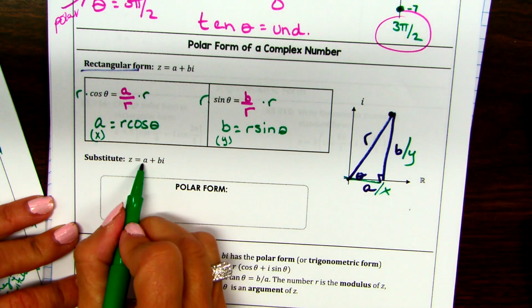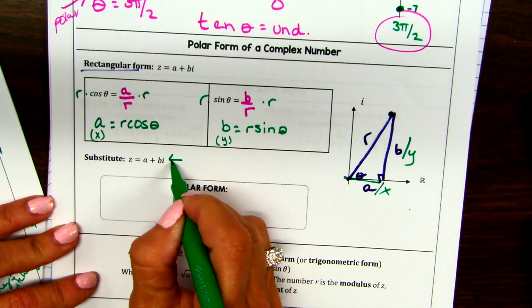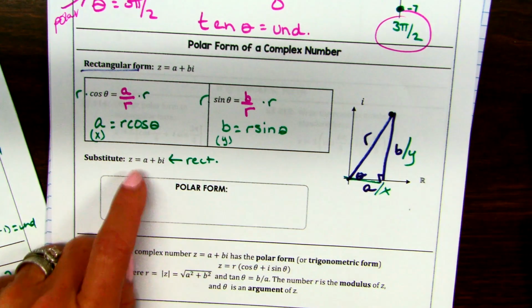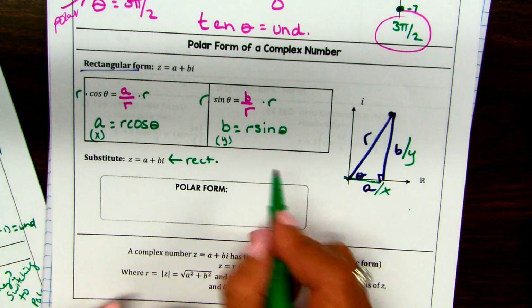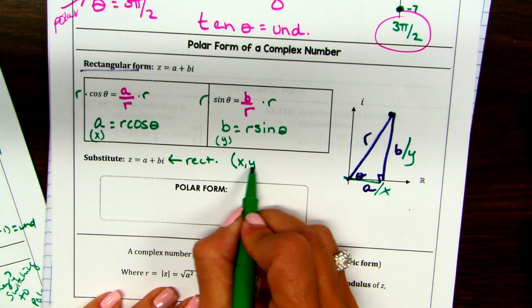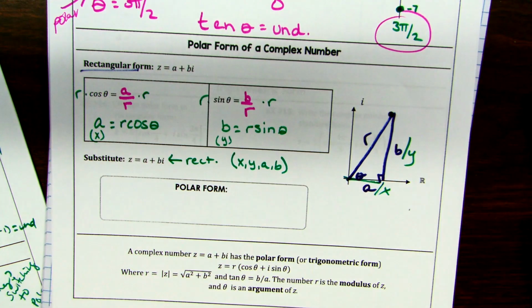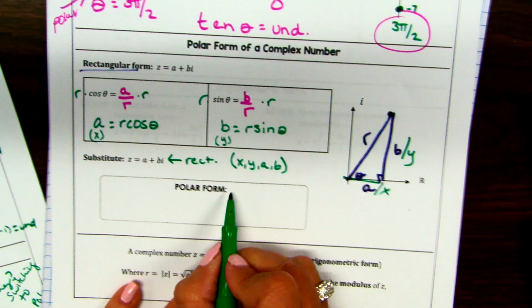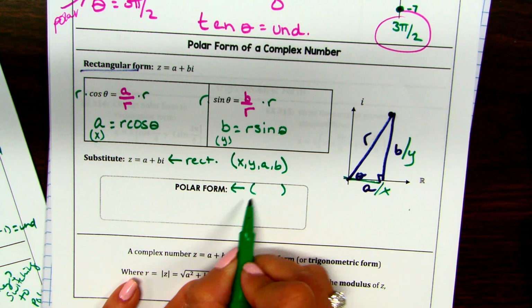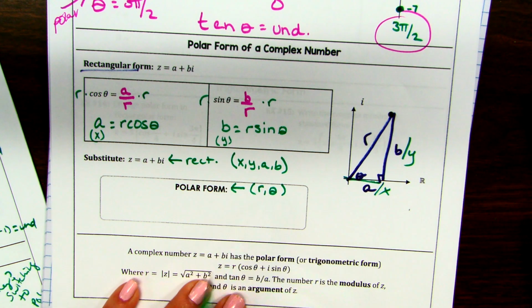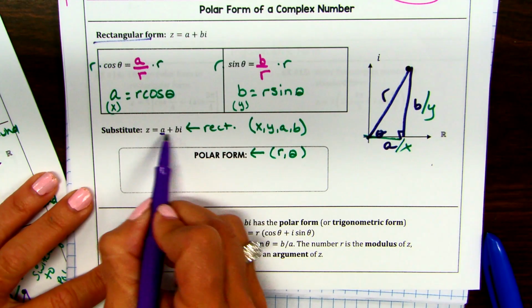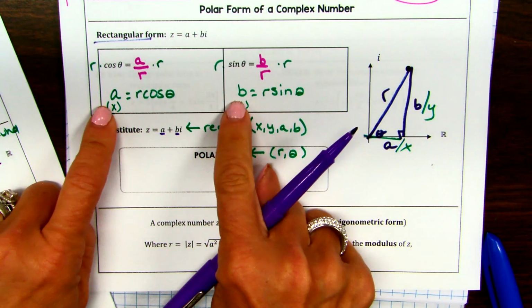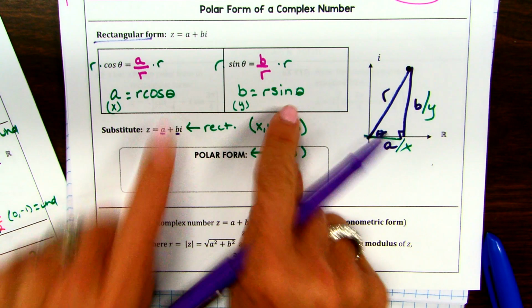Now I can substitute in, because this is rectangular. Again, how do I know this is rectangular? It's got A and B in it. A, B, X, and Y. Any of these letters mean you're rectangular. We're going to change it to polar form. What's always in polar form? R's and thetas. So all I'm going to do is take out A and take out B, and substitute in what those are.